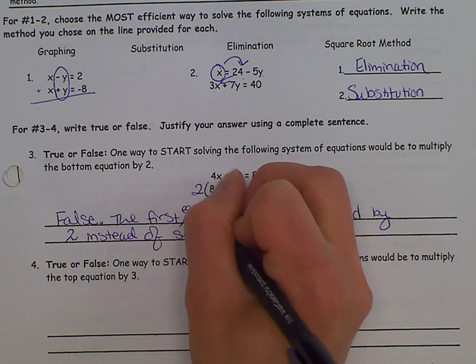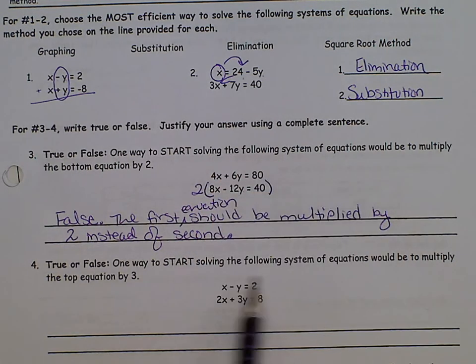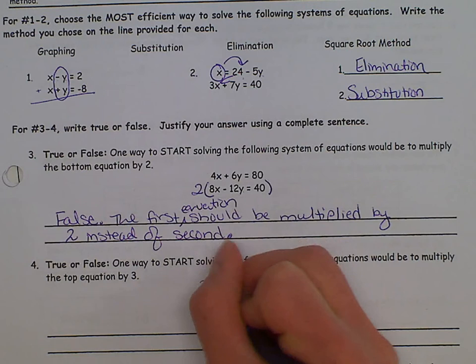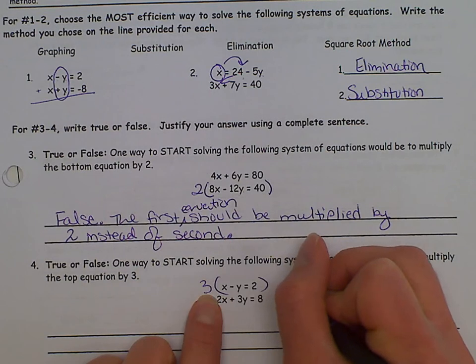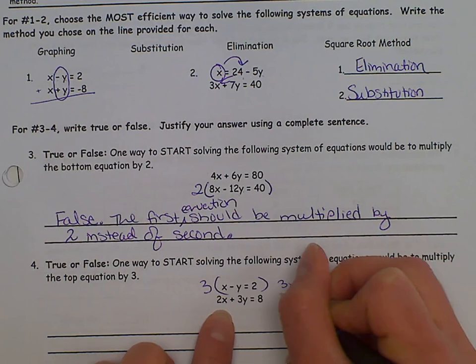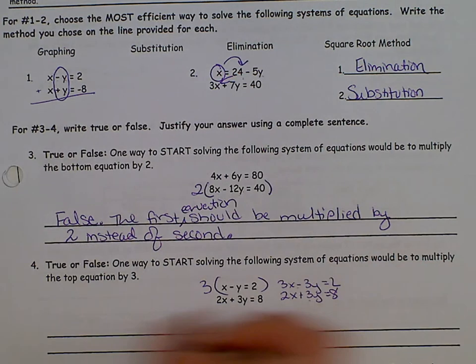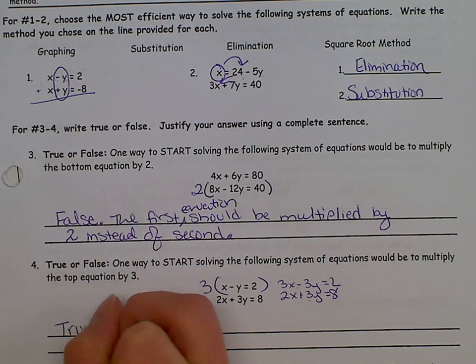Okay, and number 4, same thing, true or false. It says that one way to start solving the following systems of equations would be to multiply the top equation by 3. If we multiply this one by 3, we would get 3x minus 3y equals 2. And it looks like we end up with a negative 3 and a plus 3, so elimination would work. So I'm going to say true.